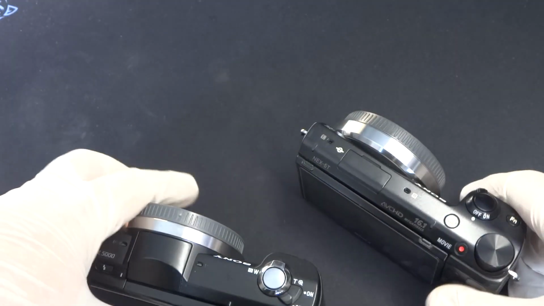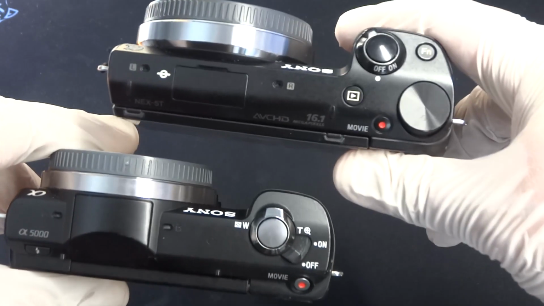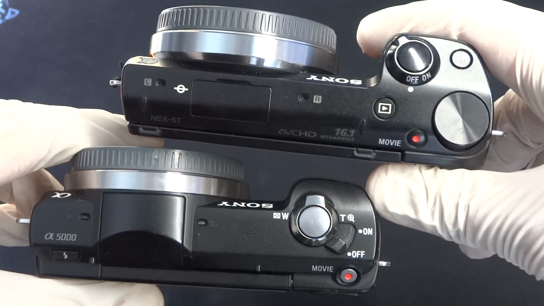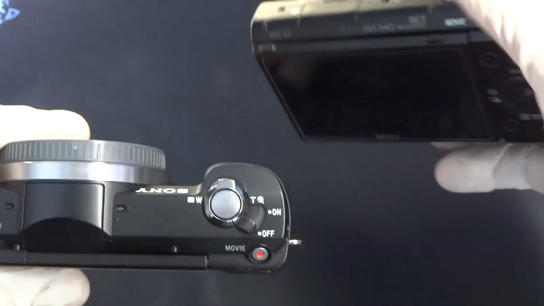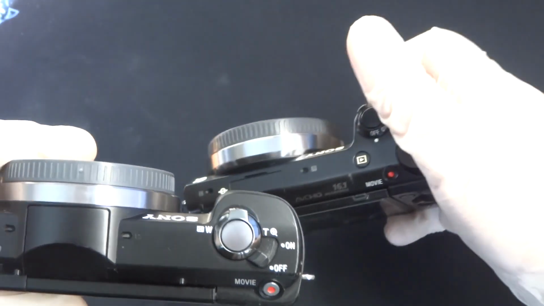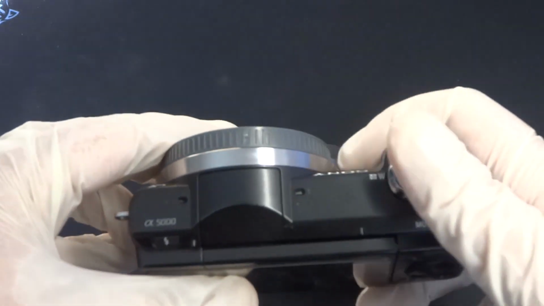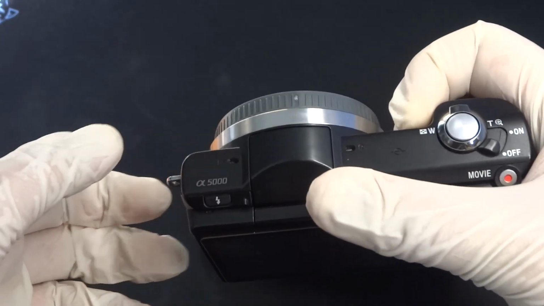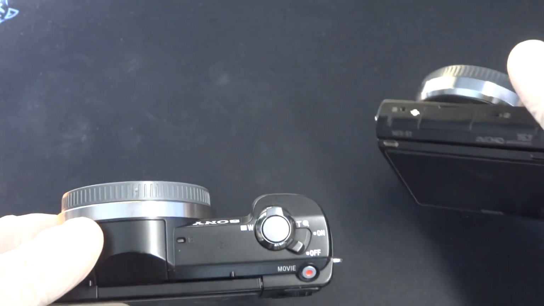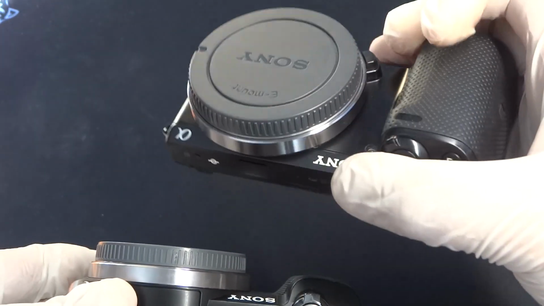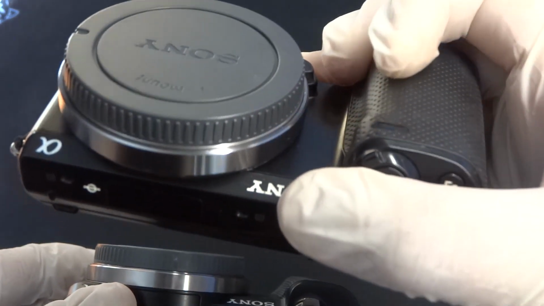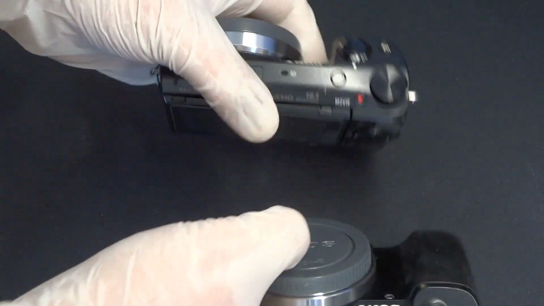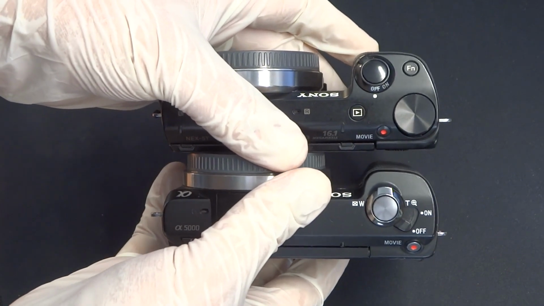Let's compare the grips of these cameras. As you can see, the 5T has a more pronounced grip. The grip on the A5000 is also not bad. I personally prefer more pronounced grip. It is also a bit more ergonomic with this notch here, but both are fine. The grips on both cameras are just fine.